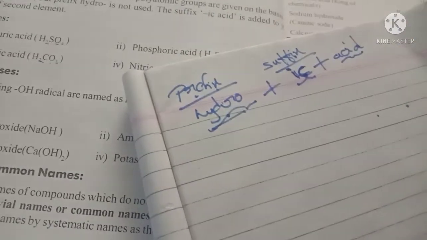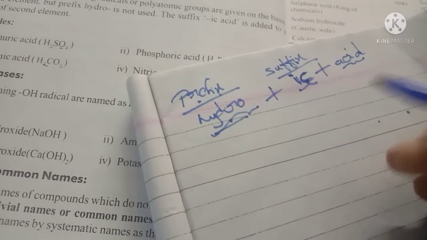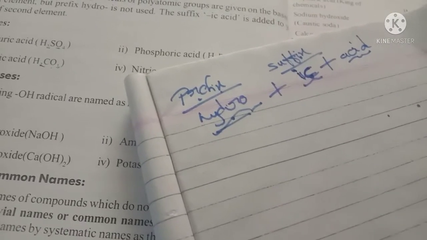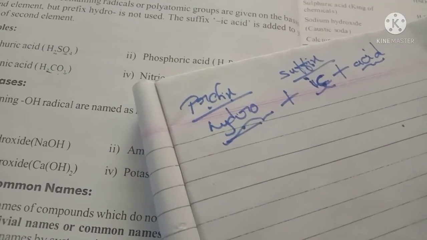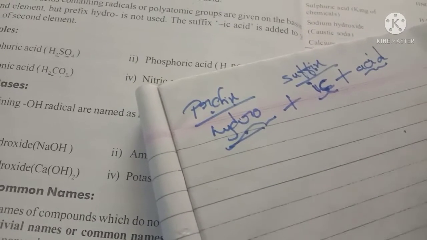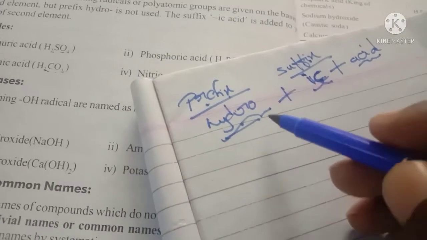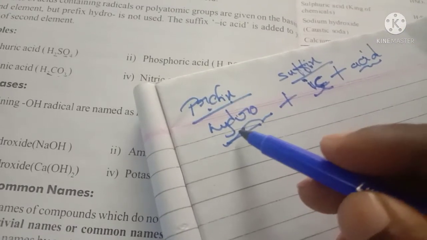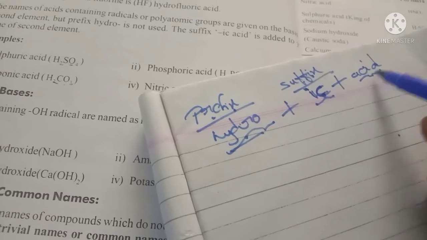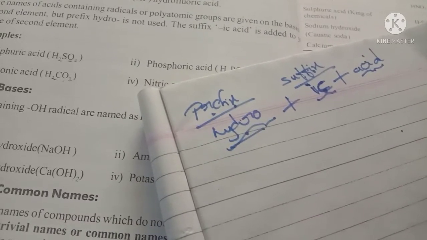In the English subject we know adjective, adverb, preposition. Whenever we are learning these things, we will use some prefix, suffix and so on. So it is also similar to that. There is a prefix, suffix, and at last you need to add acid if the given combination is an acid.